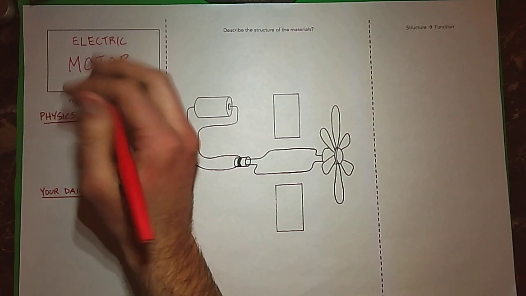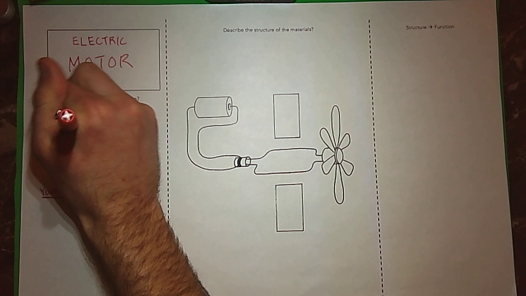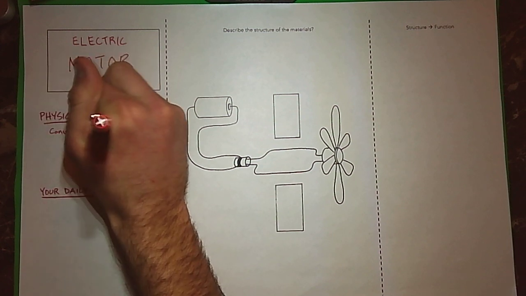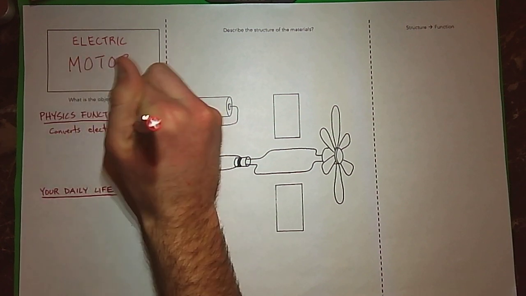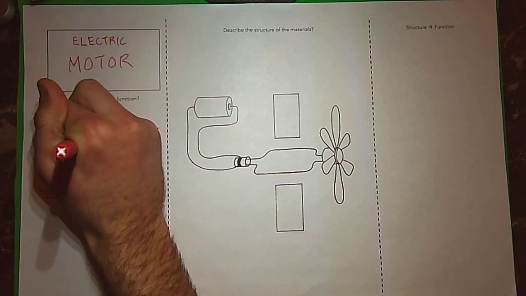All right, doing my research, I was able to find that an electric motor converts electrical energy into mechanical energy.